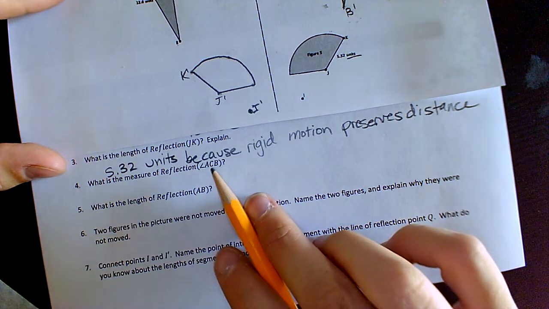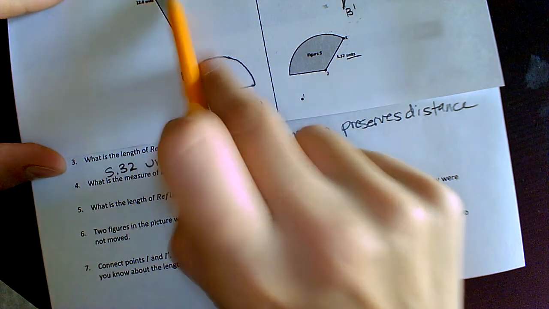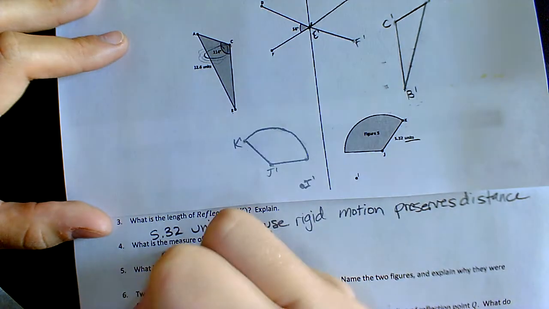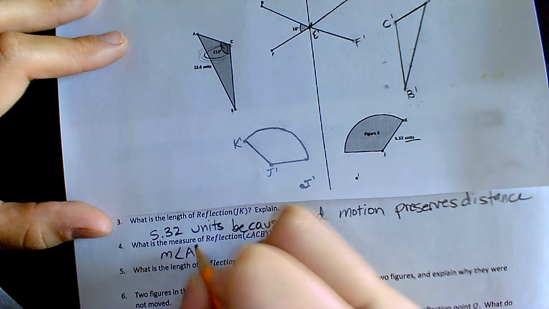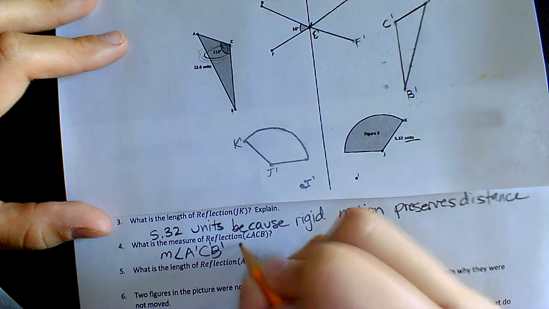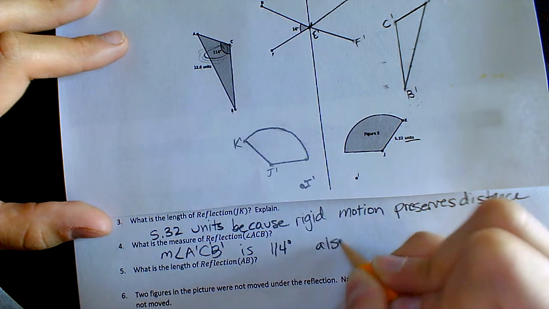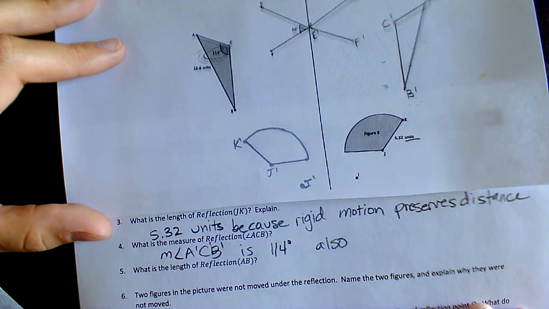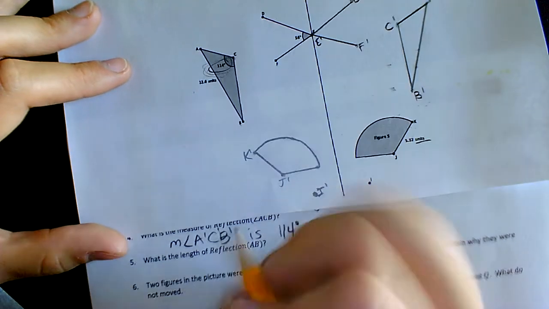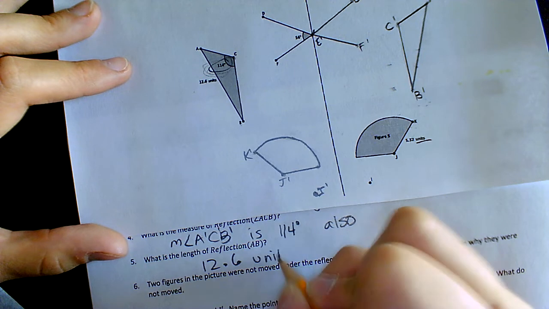What is the measure of the angle ACB? So this was originally 114. Oops, you can't see that, 114. So the measure of A prime, C prime, B prime is 114 degrees also. And the length of AB was originally 12.6. So this one will be 12.6 units.